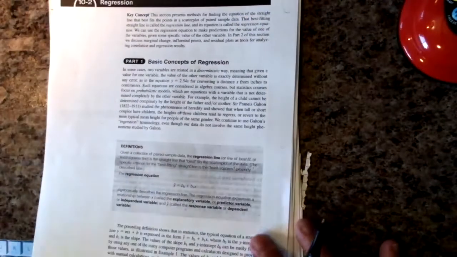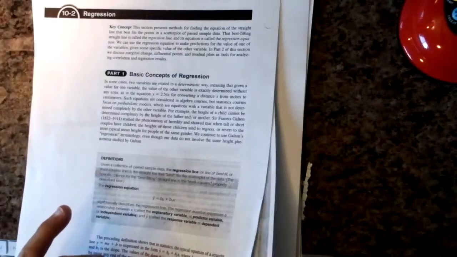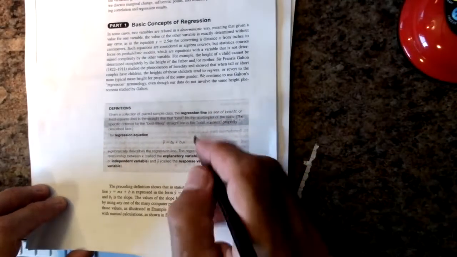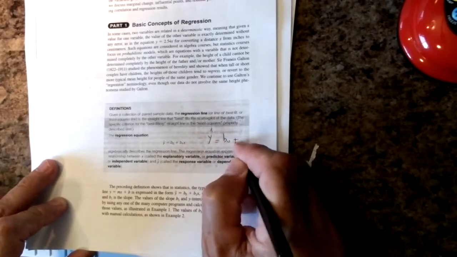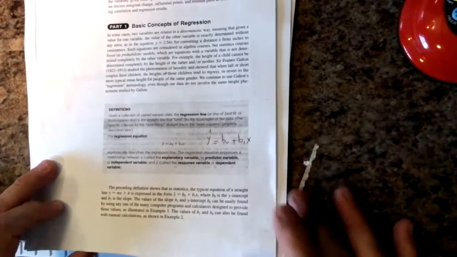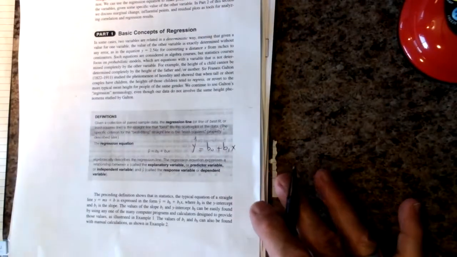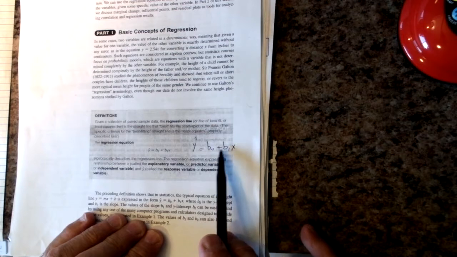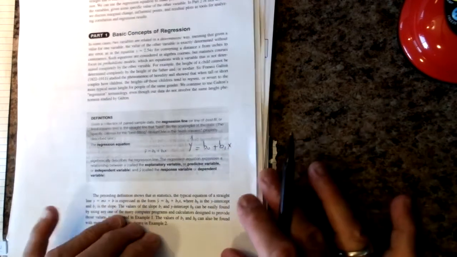And for that, we use this formula, y equals b naught plus b1x, which is the equation of the straight line, or a line that goes through all the points. Now, b1 and b0 each have their own formulas.